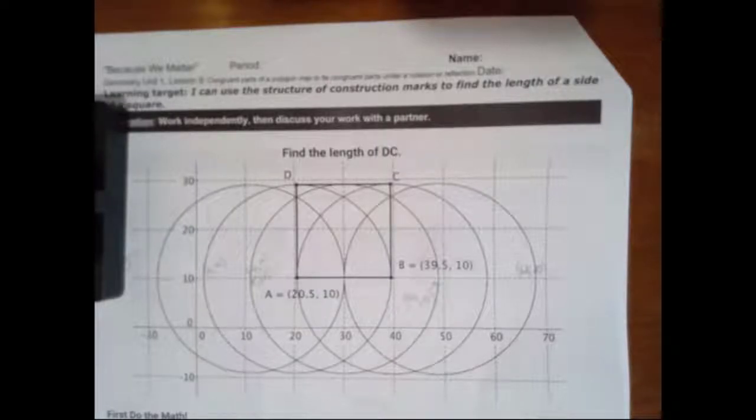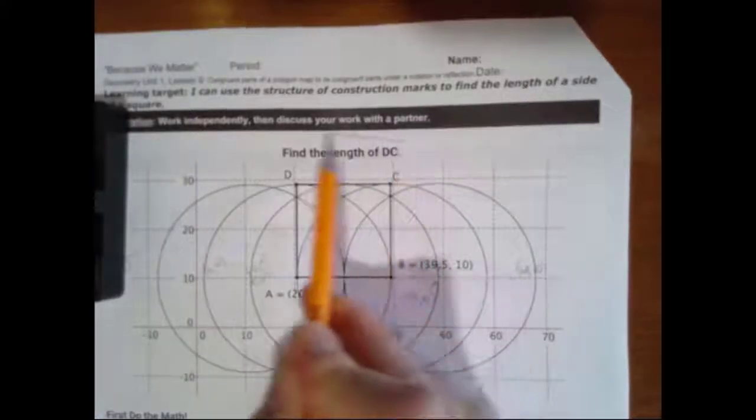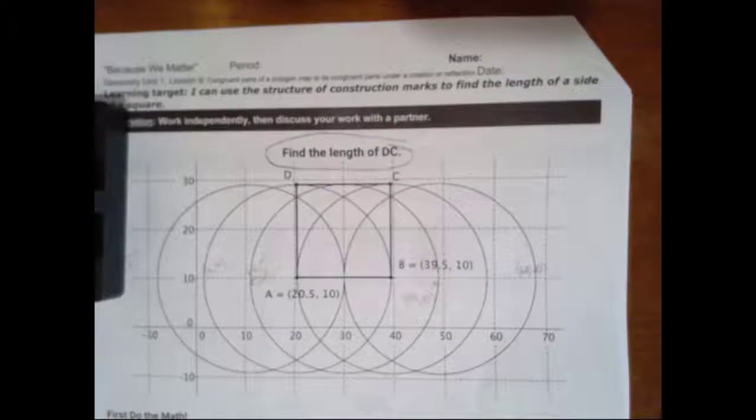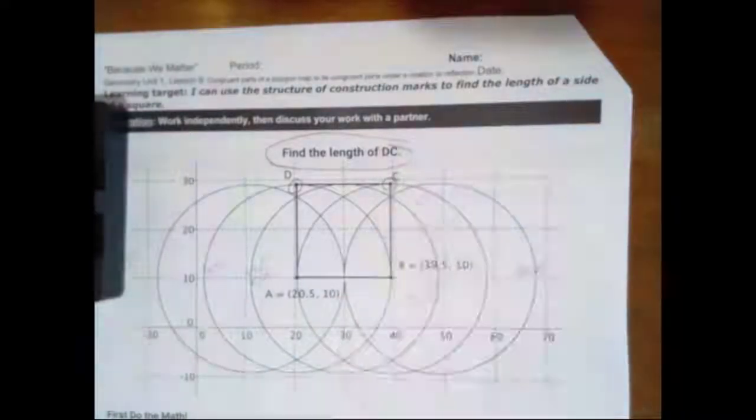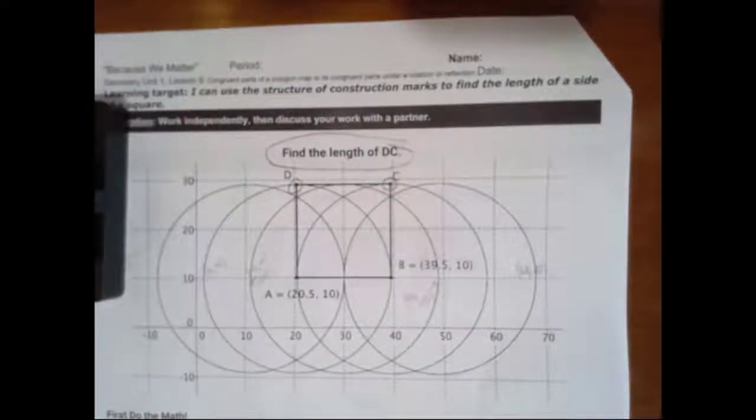All right, well, you know, I might just pause the video here and have this screen stretch out for about a minute or two, because what I want you to do is we're going to use that same technique we've seen before. We have to find the length of DC. And we've seen this technique before. We want to find out what's the length between here and here. All right? Find the length of DC.